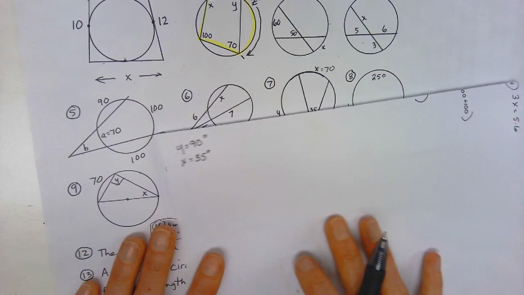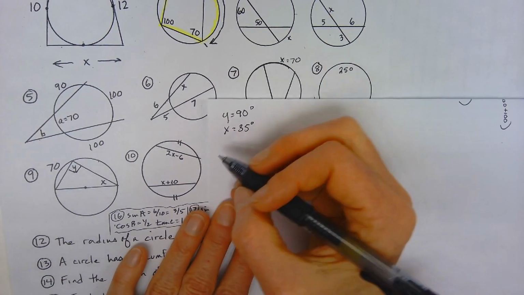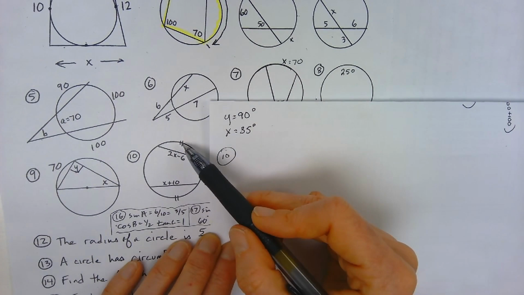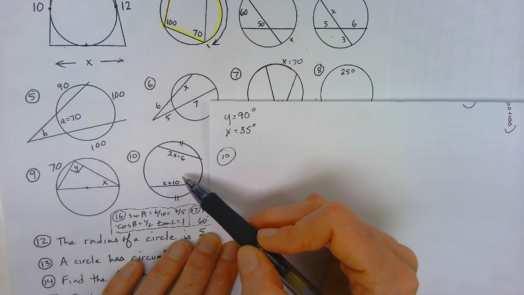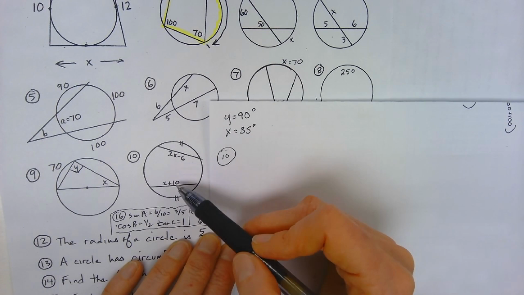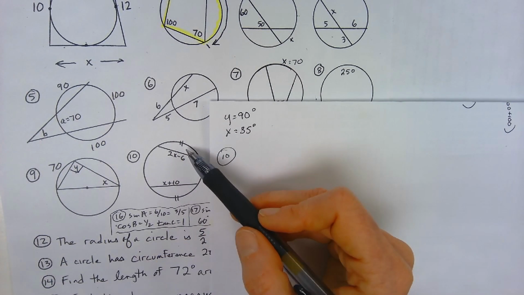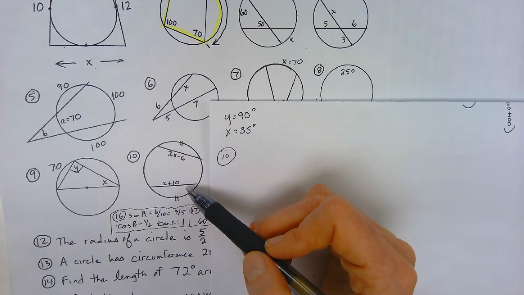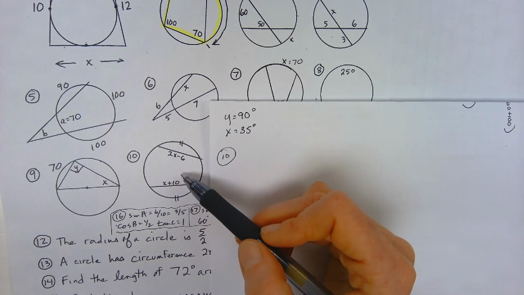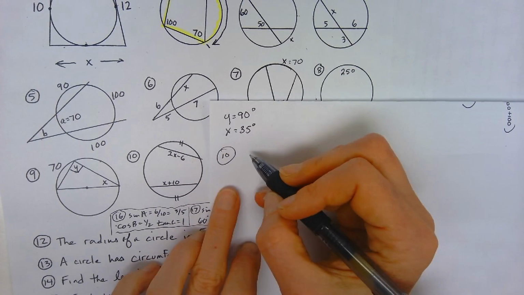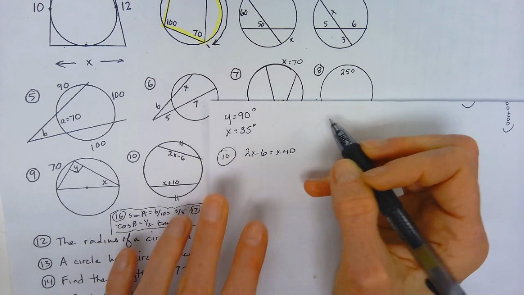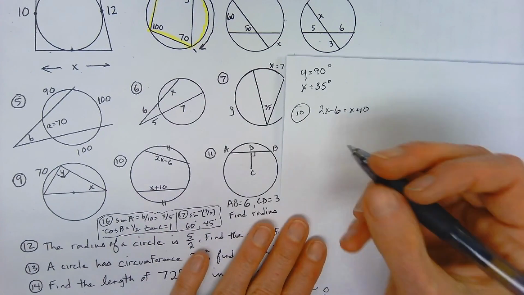Okay. Number 10. The arcs that are congruent have congruent chords. So 2x minus 6 is equal to x plus 10, and you can solve that for x. 2x minus 6 is equal to x plus 10. Number 11.